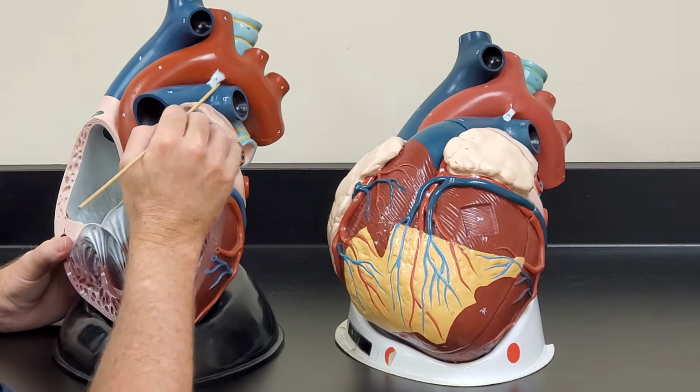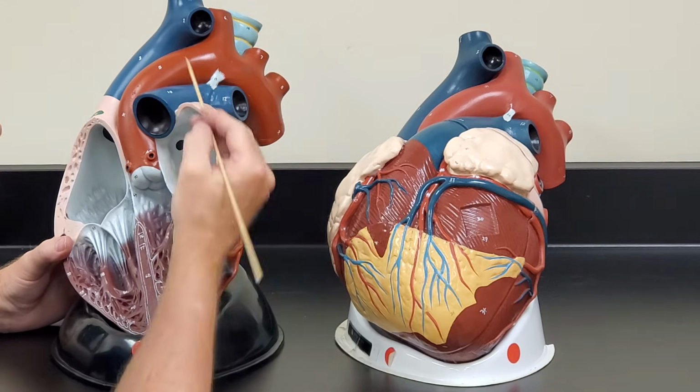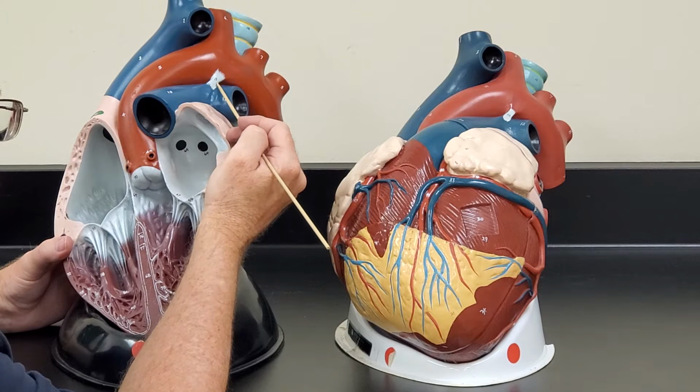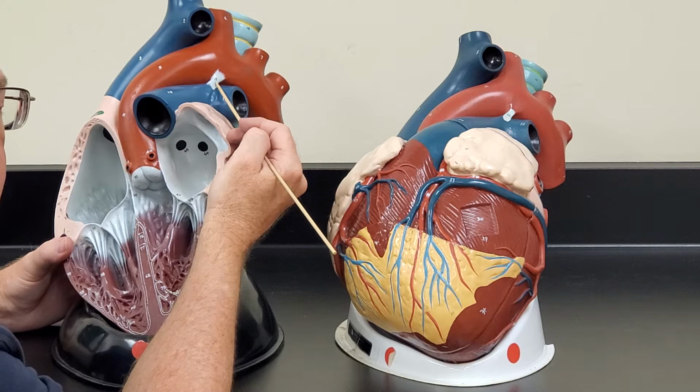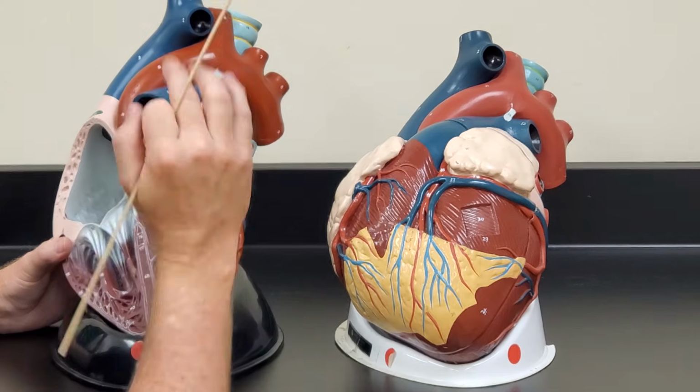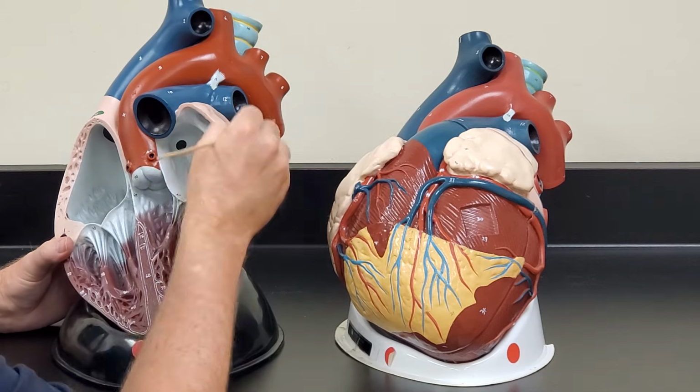And when we're in the womb, this is not completely filled in with connective tissue. It is not called the ligamentum arteriosum. It's called a ductus arteriosus because it's a duct or tube that's open and blood can flow through there.